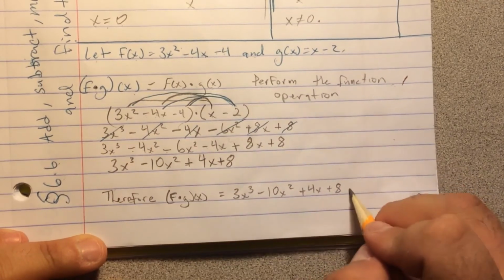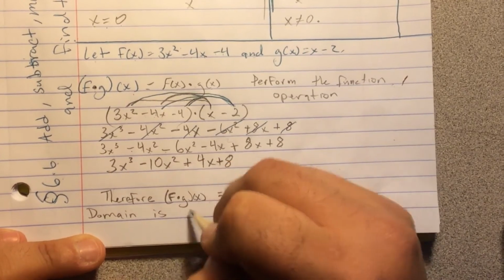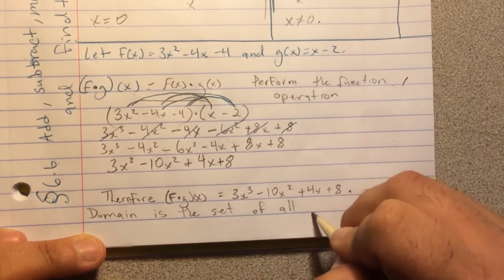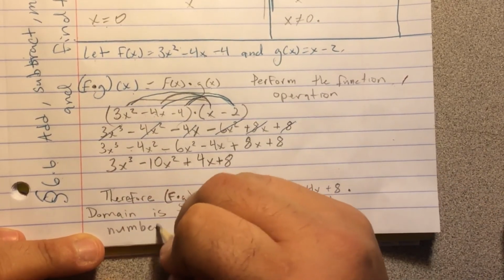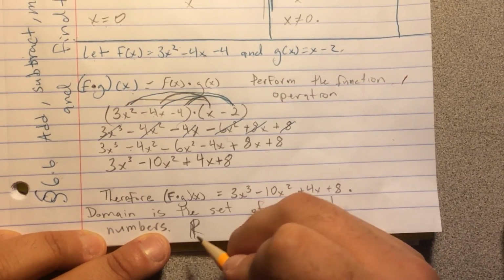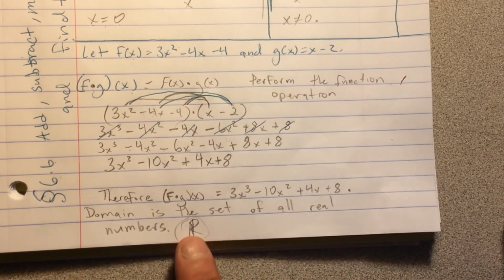And the domain is the set of all real numbers. And that actually looks like this if you guys want. It's an R with an extra line. That's the set of all real numbers. So once you guys get into calculus and all that fancy, wonderful stuff, that's what it will look like.